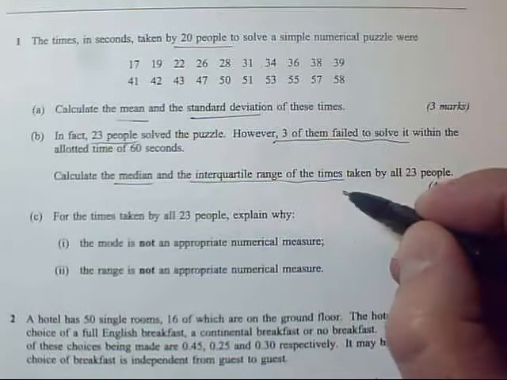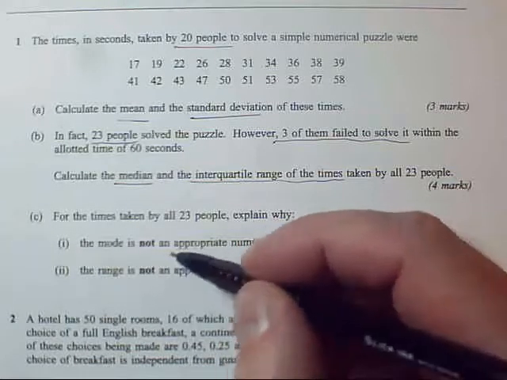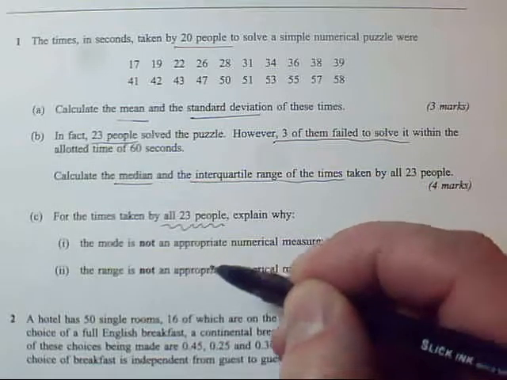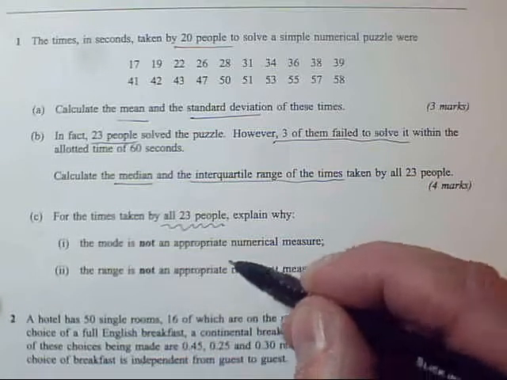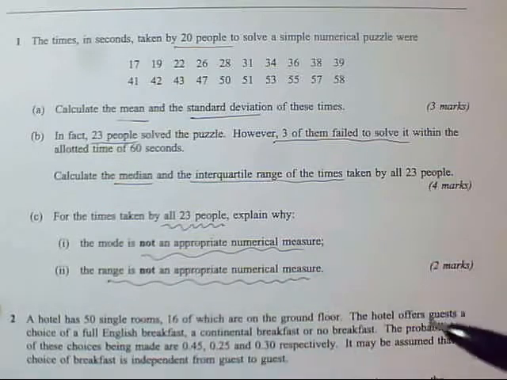Okay, don't forget the interquartile range. You have to pick 2 values and do a subtraction. And then for the times taken, but for all 23 people, we've got to say why the mode wouldn't be appropriate and why the range is not going to be appropriate. And it's going to be a different kind of reason each time.